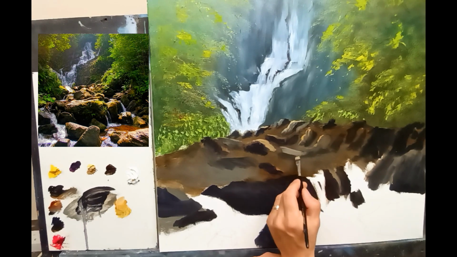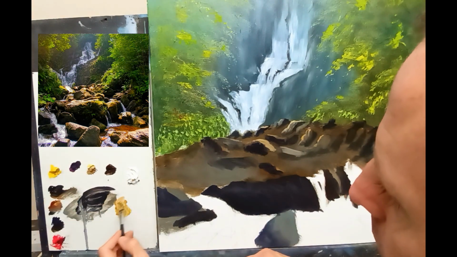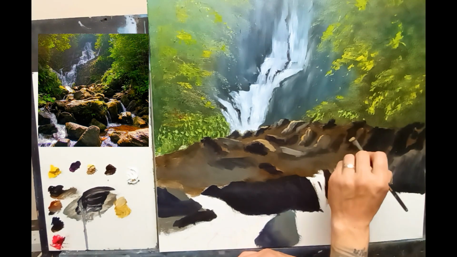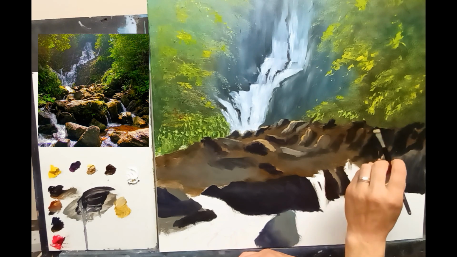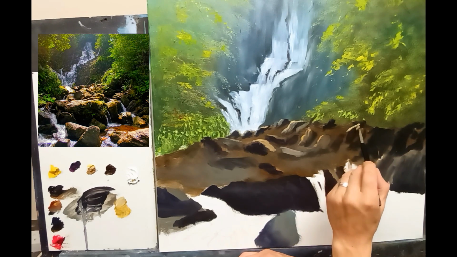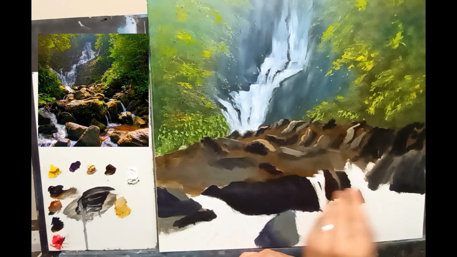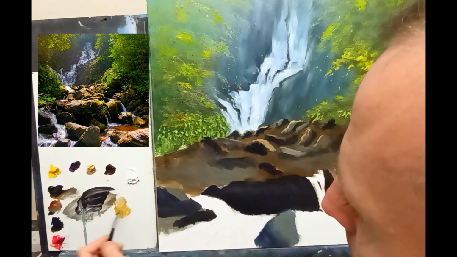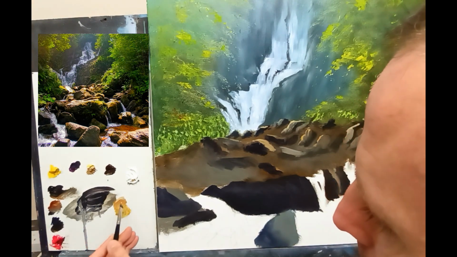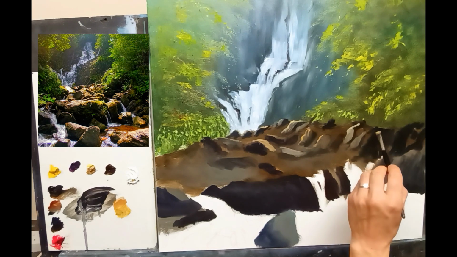I'll put one or two in here. So I'm just basically going along like this, putting in bright highlights. Some of the rocks have a lot of highlights, other rocks have only a few. So that's just where you need to be a little careful.